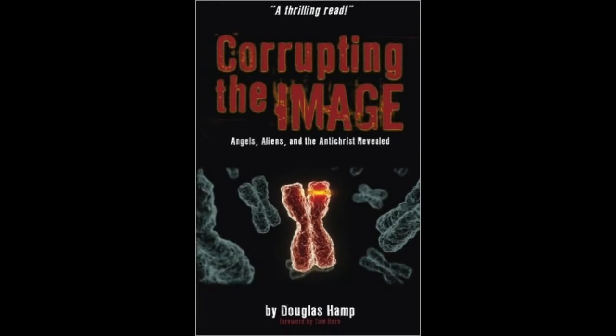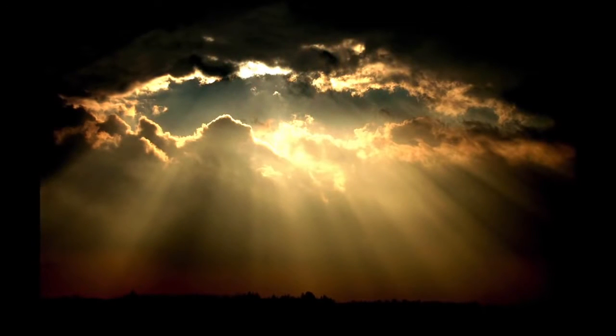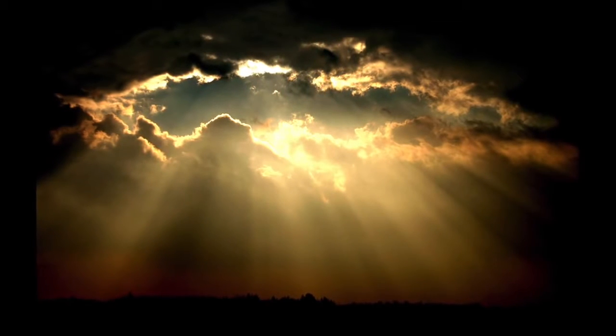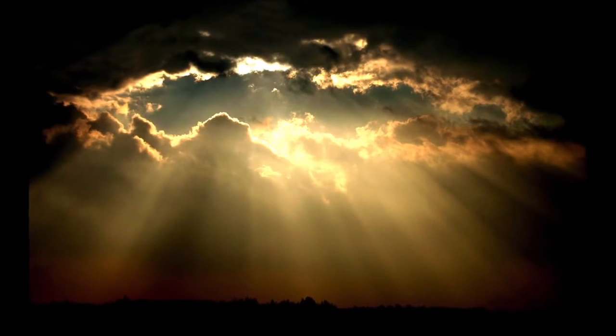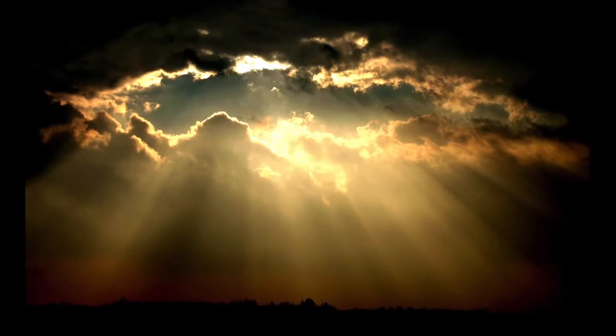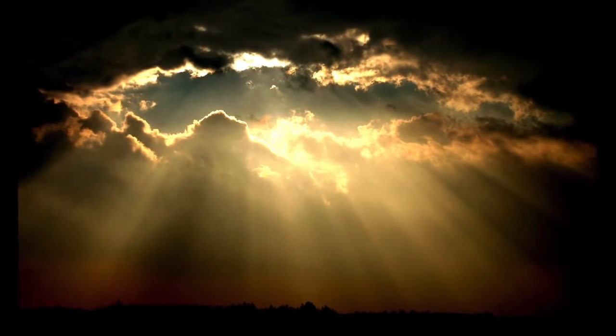Yeah. One of my colleagues, Doug Hamp, has a book called Corrupting the Image and looks at DNA and believes that there's something to the mark of the beast there. And the concept of immortality within the occult as well is so fascinating to me because, and I've been harping on this thought for a few days here, as being created as imagers of God, as human beings, to my understanding, all humans actually bear the image of God. And so for us to be human is to image God.